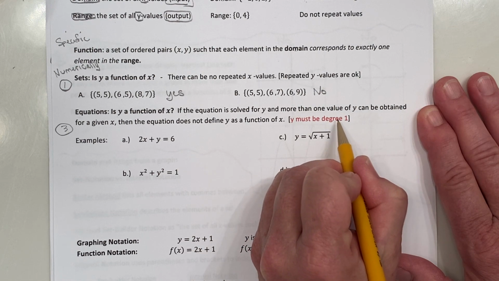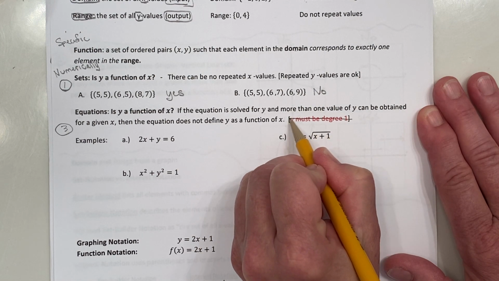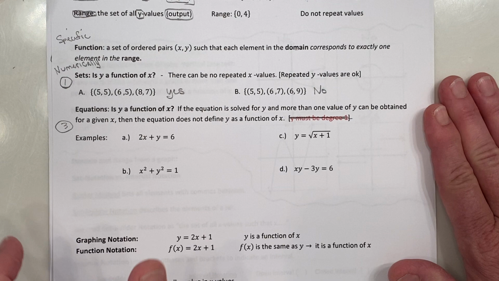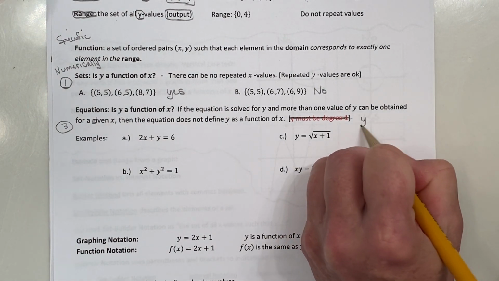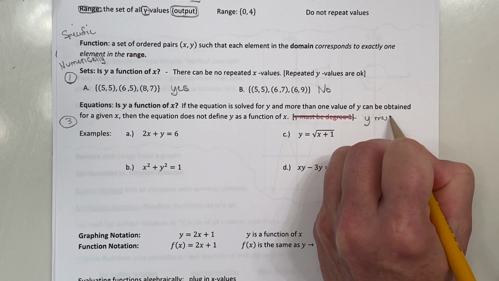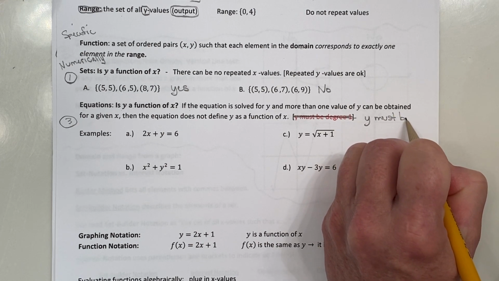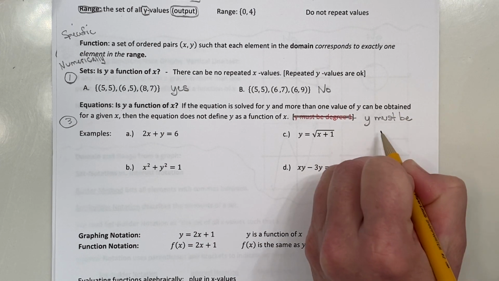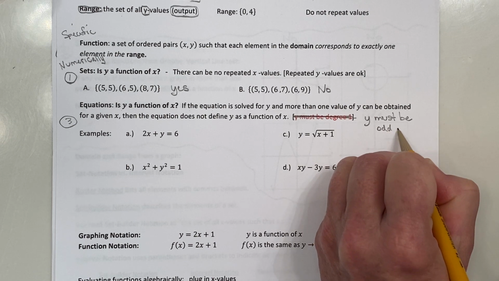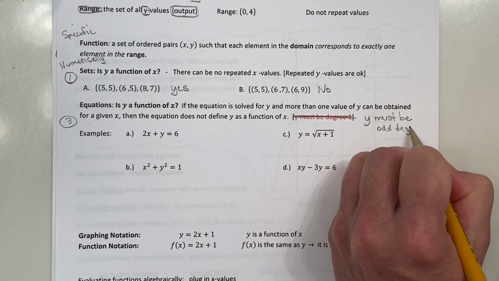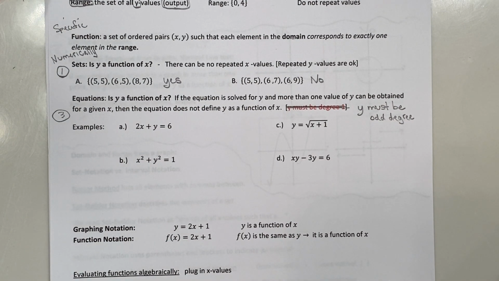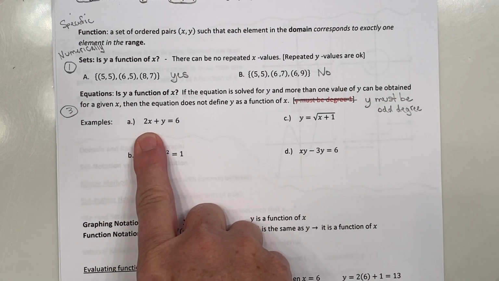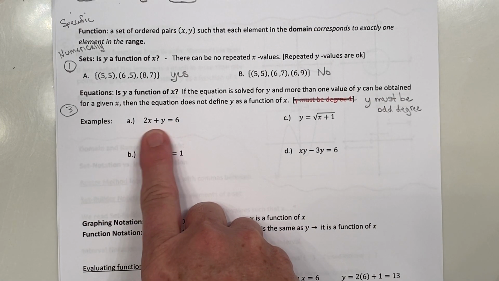I'm going to change this. Y must be an odd degree. Typically in this course we just look at a power of 1, but I'm going to put down here that when you get y by itself in the equation, y must be an odd degree. What that means is that the highest exponent has to be an odd number in order for you to have a function.